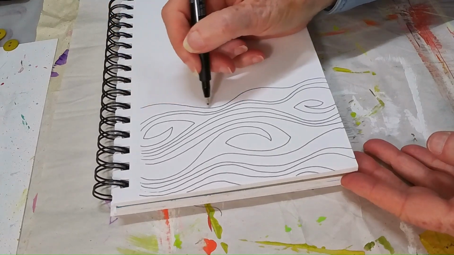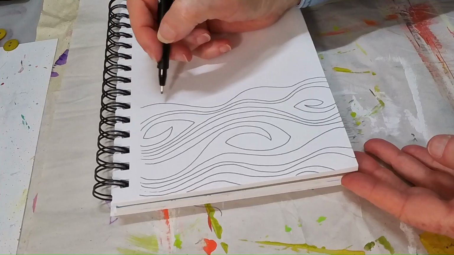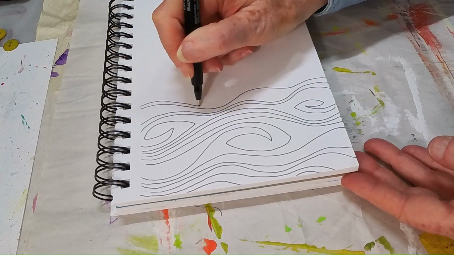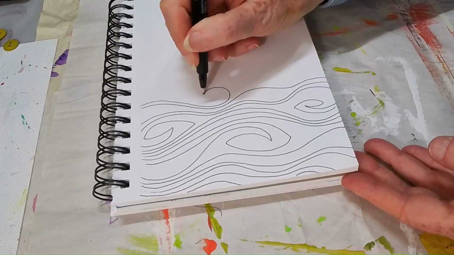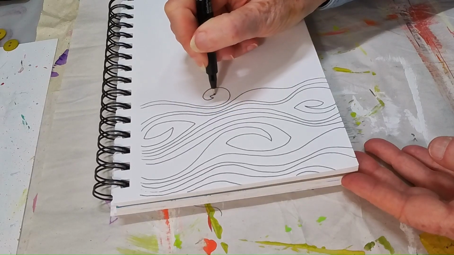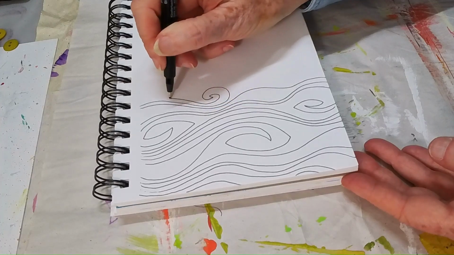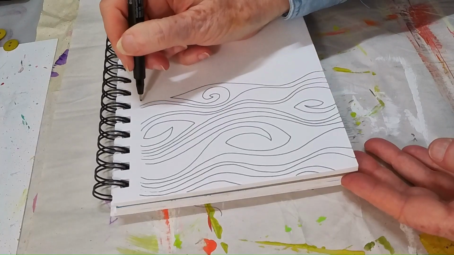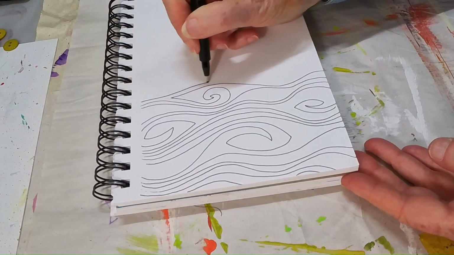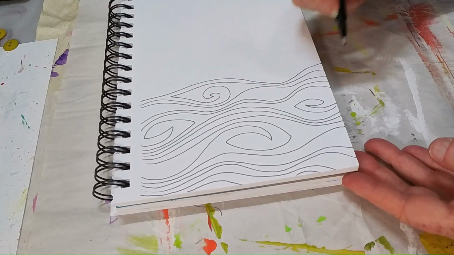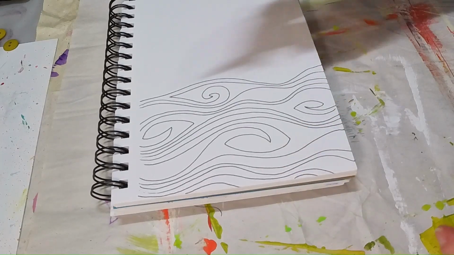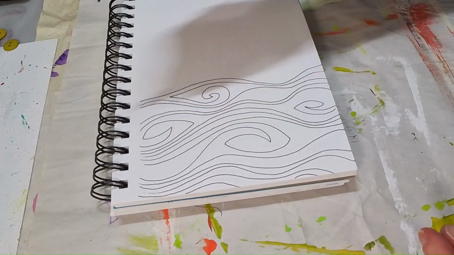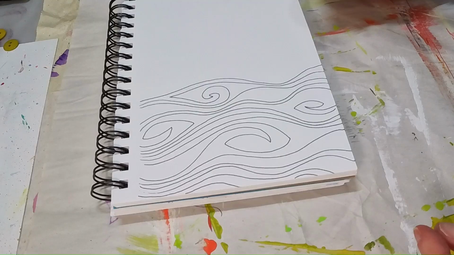And you just keep making those same curvy lines. And you can make your knots the teardrop shape, or you can make them round. And that's all it is, a bunch of curves and some leaf or arc shapes, teardrop shapes.